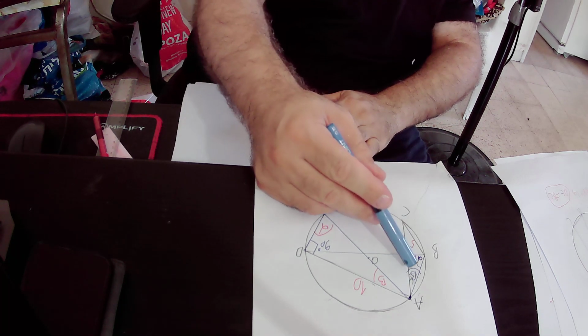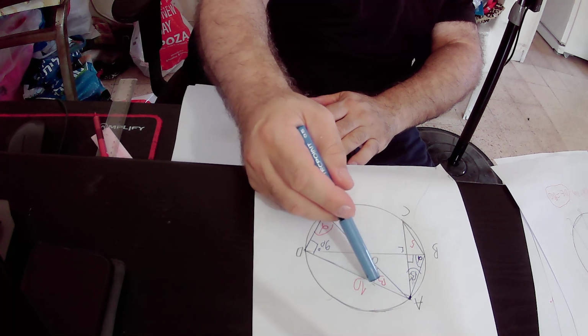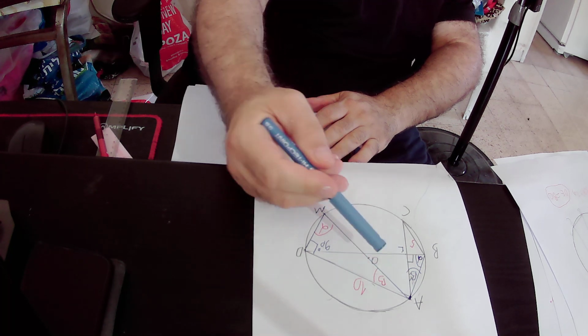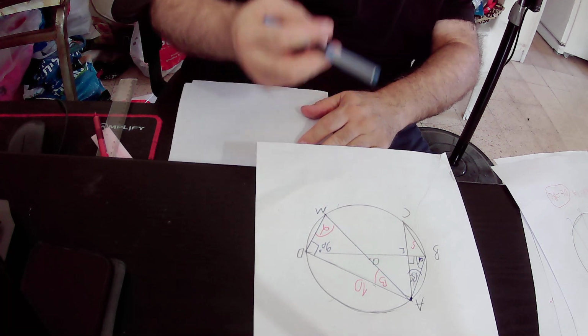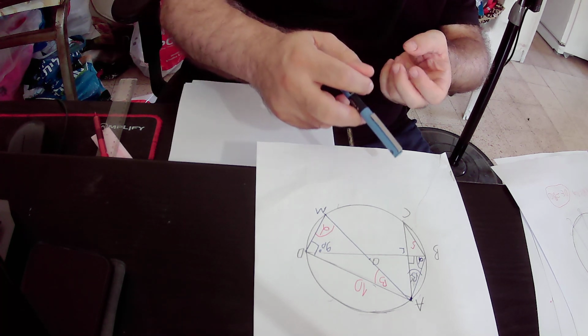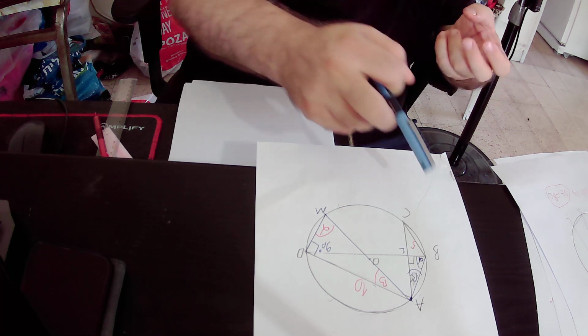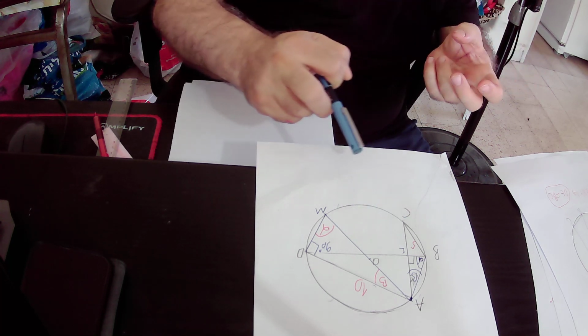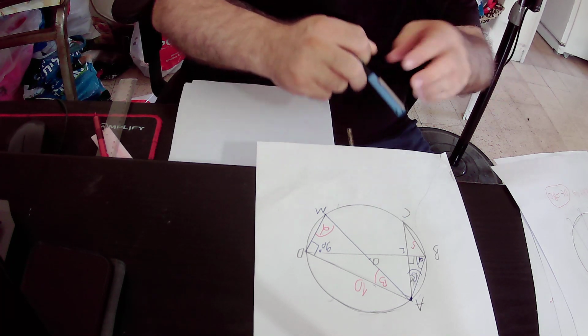As you can see, this angle is angle beta, and this angle is also angle beta. So according to rule number 3, equal peripheral angles rest on equal chords.